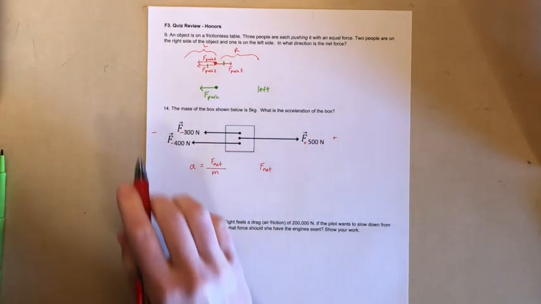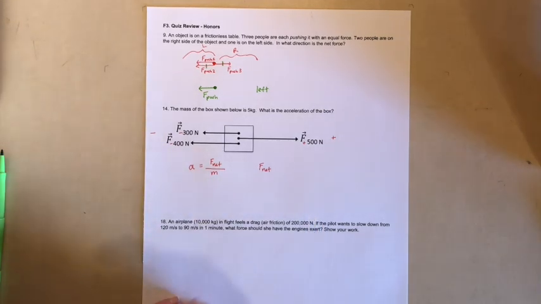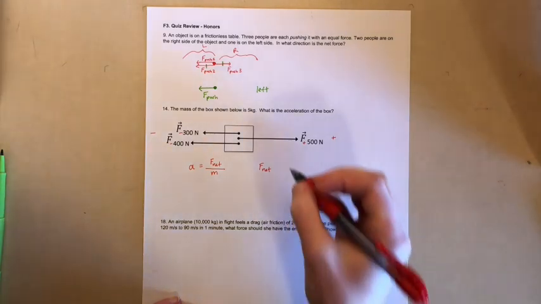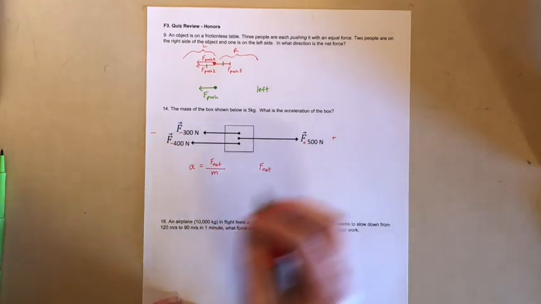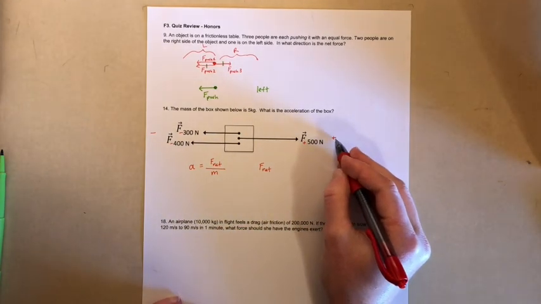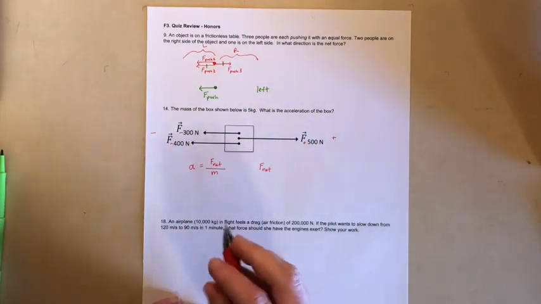One thing to note is that the choice of this coordinate system, which direction is positive and which direction is negative, is completely arbitrary. There's no convention in physics about which direction is positive and which direction is negative. You get to choose that. So really, this question would have been better written and presented to you if it had defined that positive was to the right and negative was to the left, so we had very consistent answers.